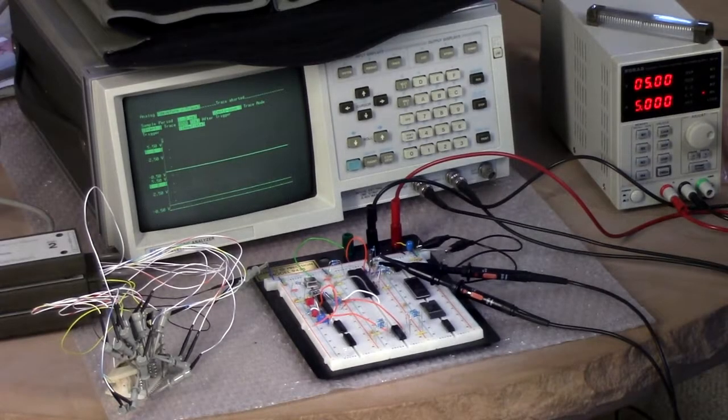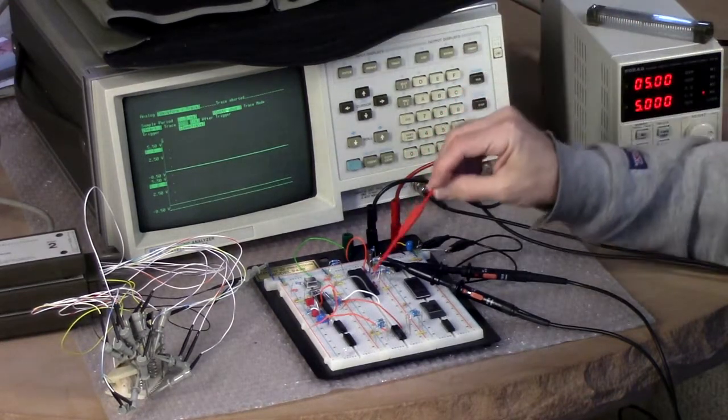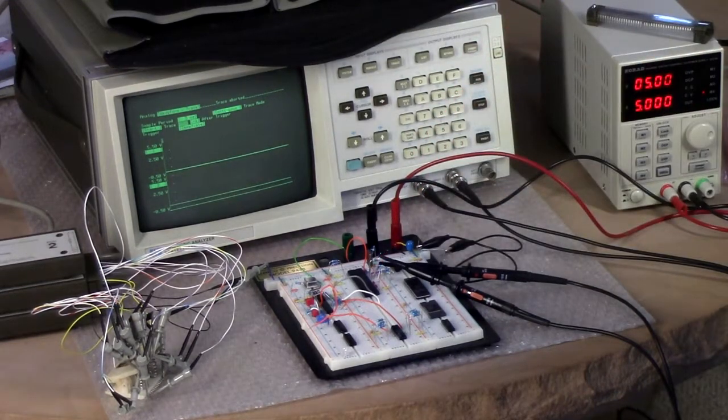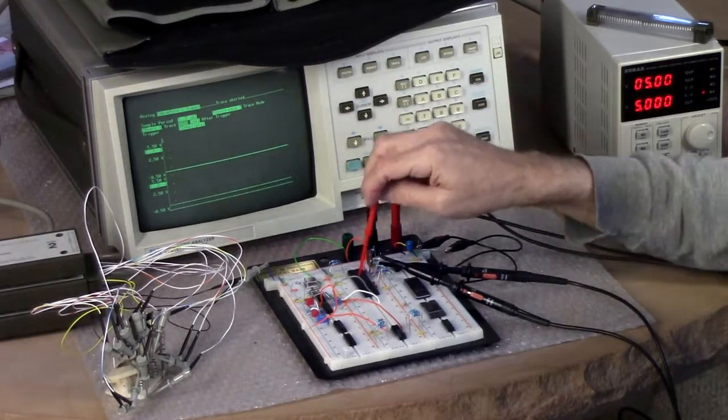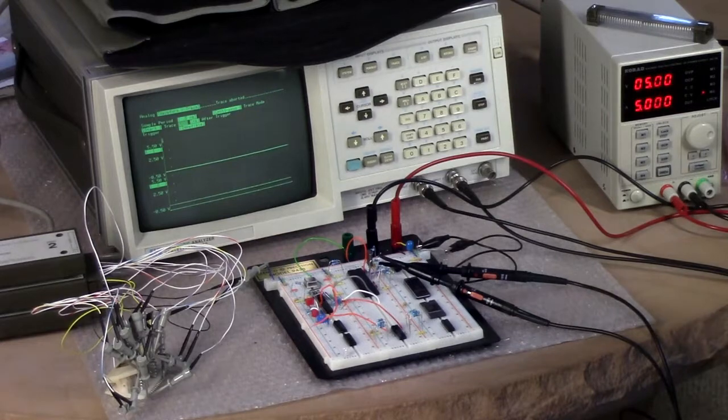Greetings, Earthlings. Today we're going to take a look at the variants of the 6809 microprocessor. As you may recall, if you watched the previous video, I bought what claimed to be a 68B09E from Jameco, and it appears to be a regular 6809.